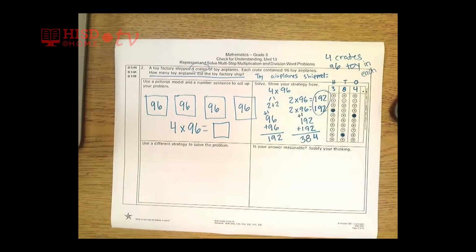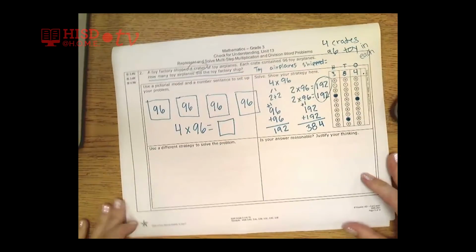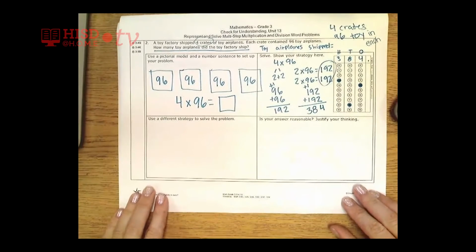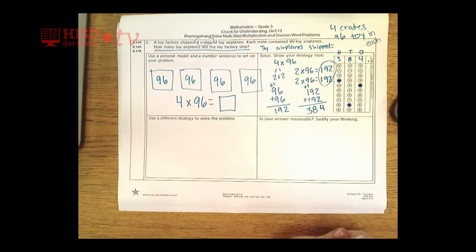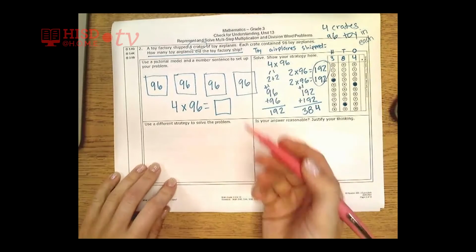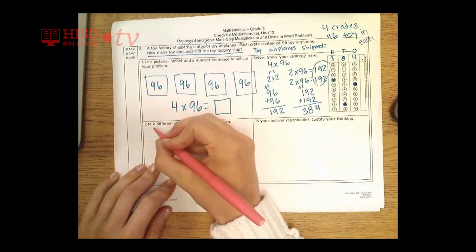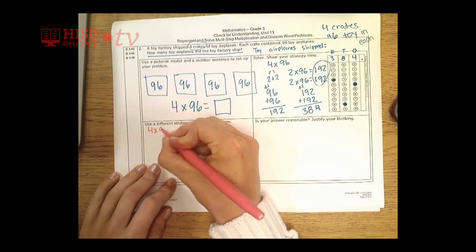All right, now let's look at what we have down here. It says use a different strategy to solve the problem. So what we did is we basically did a lot of addition in the form of multiplication. Repeated addition is what multiplication is. I want to try something involving actual multiplication. I'm going to show you two different strategies. The first one is going to be breaking up that 96. So we have 4 times 96.